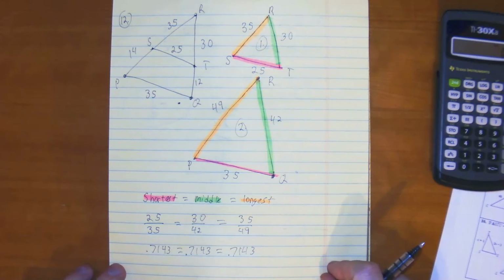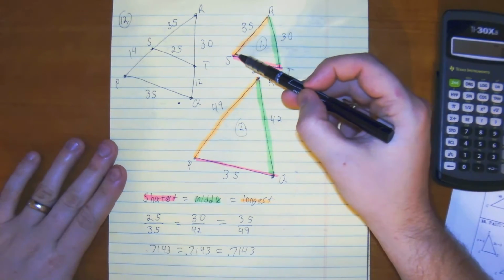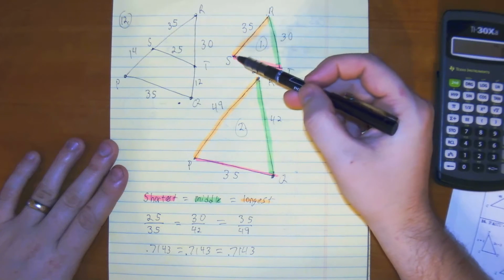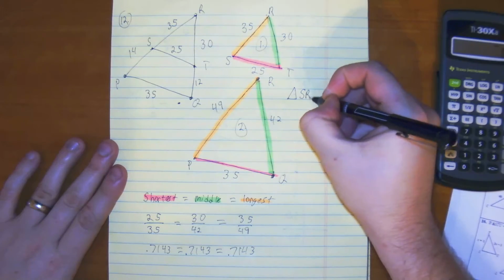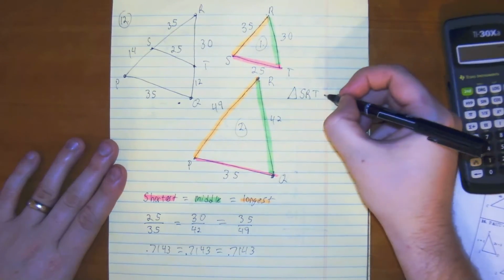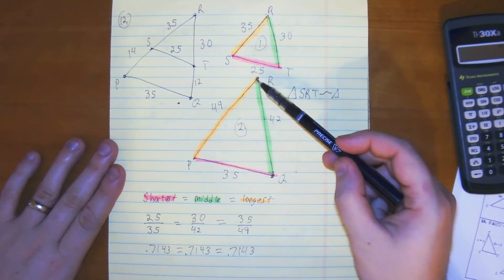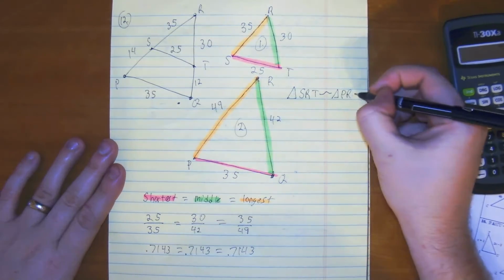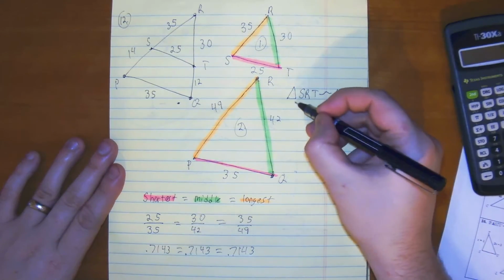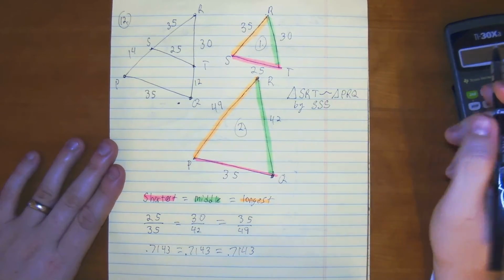So to say the similarity statement, let's just start off with the longest sides. So SR, okay. So triangle SRT is similar to triangle PRQ, and it's similar by side, side, side.